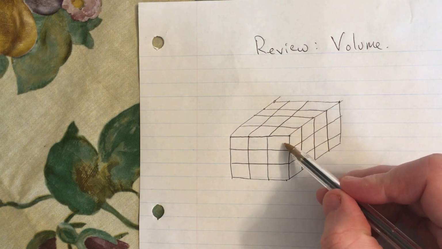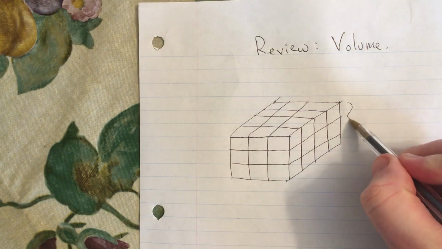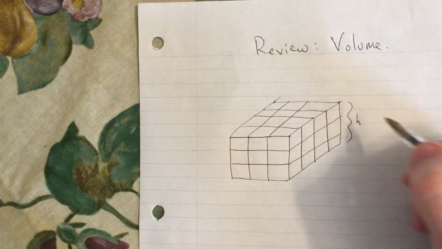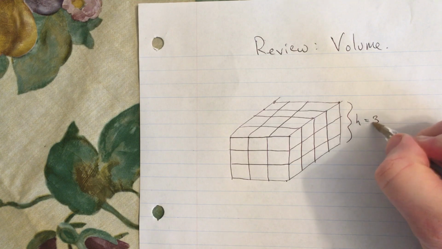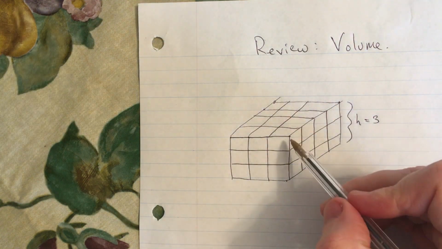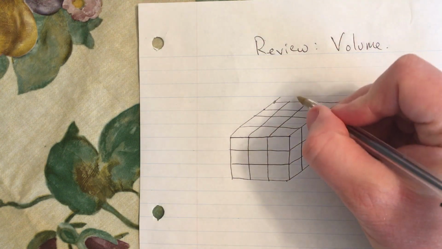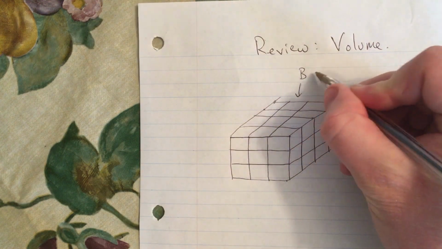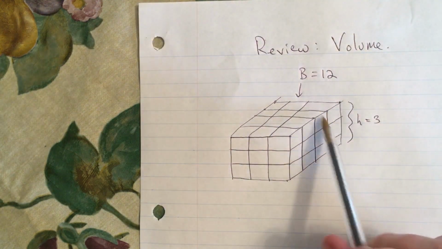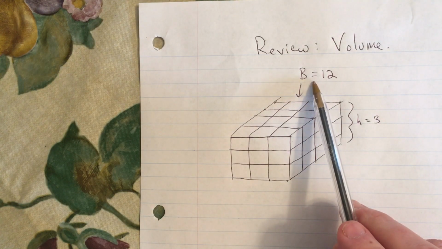But you can also notice that we could think of it as layers. There are 3 layers here, which would be the height. So the height of this thing is 3. And then in each layer, there are 3 by 4, so 12. So there are 12 in each layer. Now I'm going to use a big B to represent that, because that represents the area of the base.